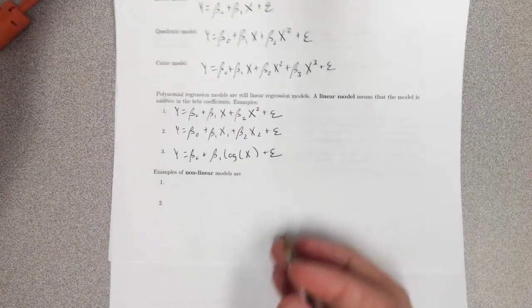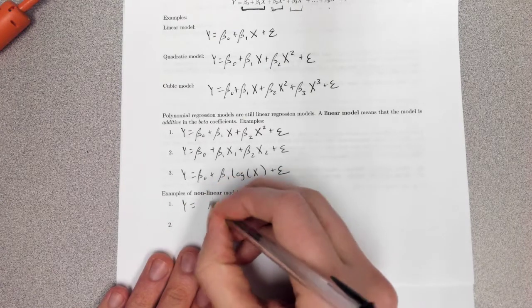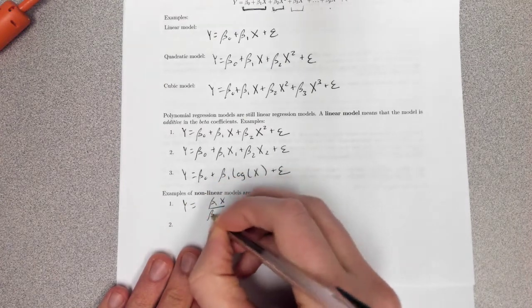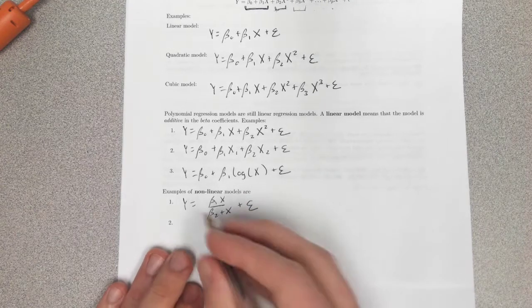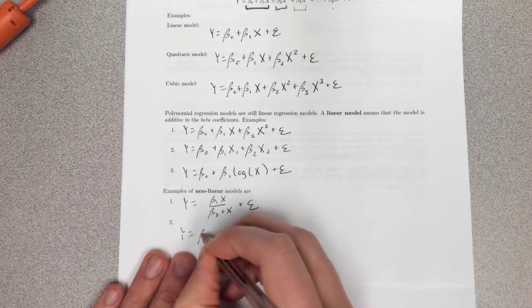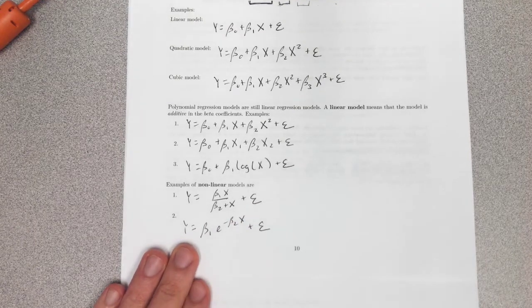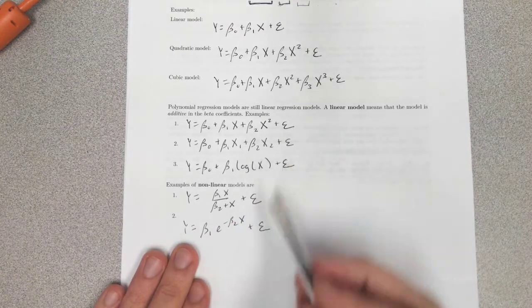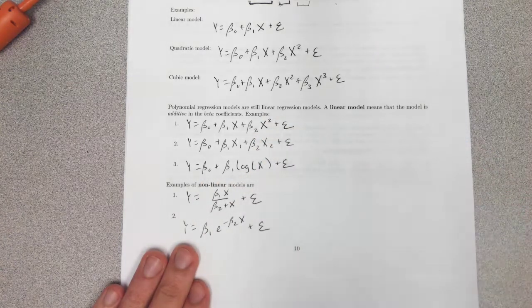Nonlinear models are somewhat rare to see, but a couple of examples might be something like this, or something like that. These are models where you aren't adding a beta coefficient times some other term.